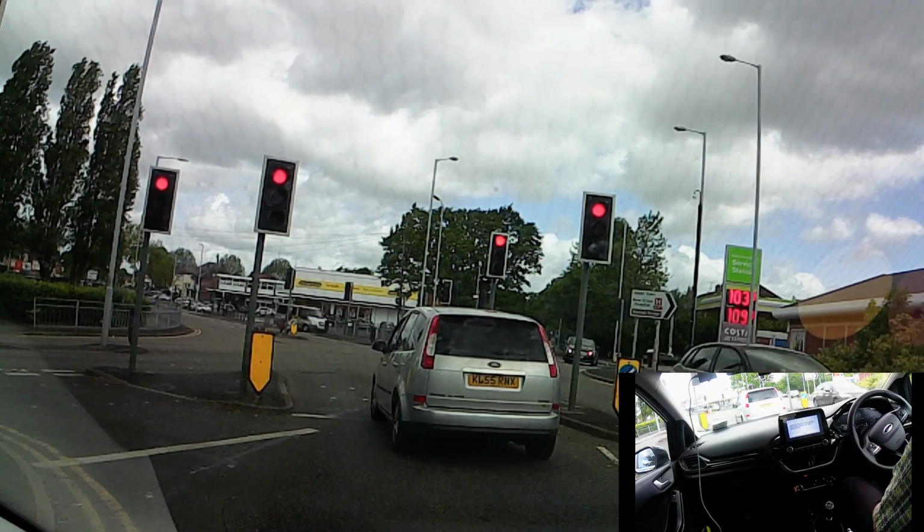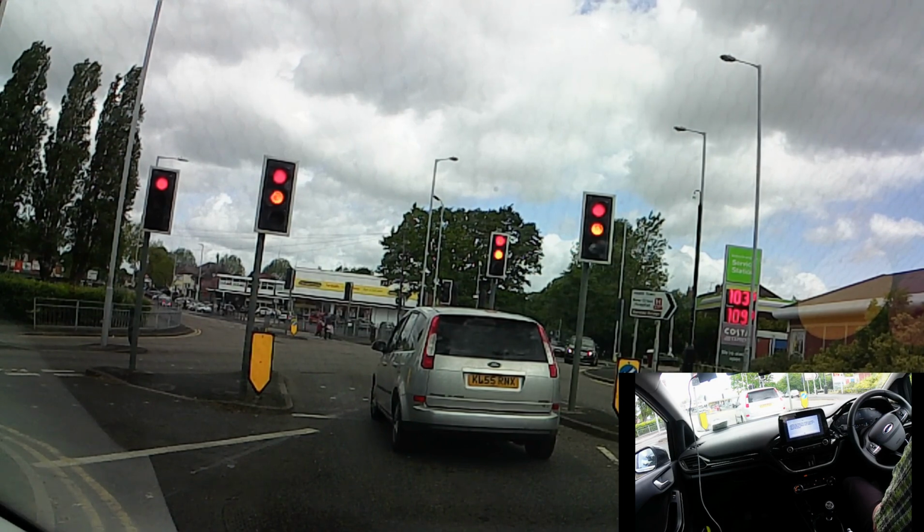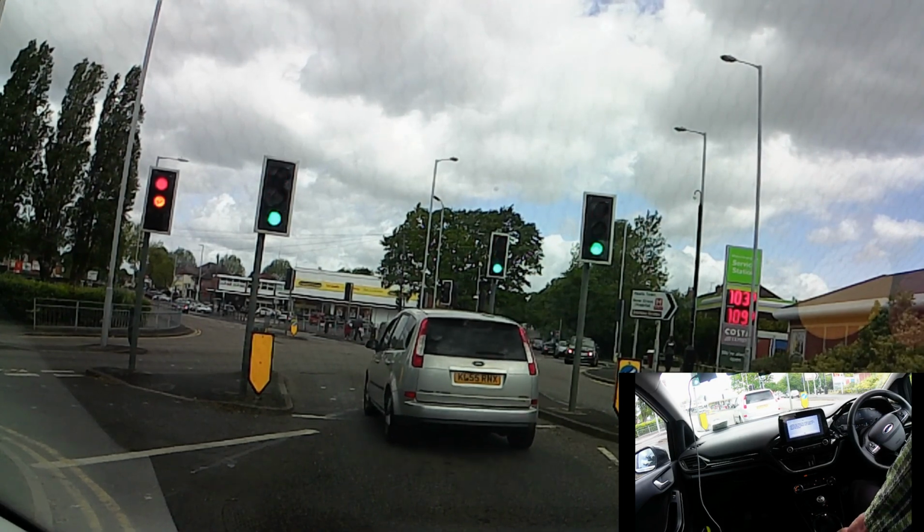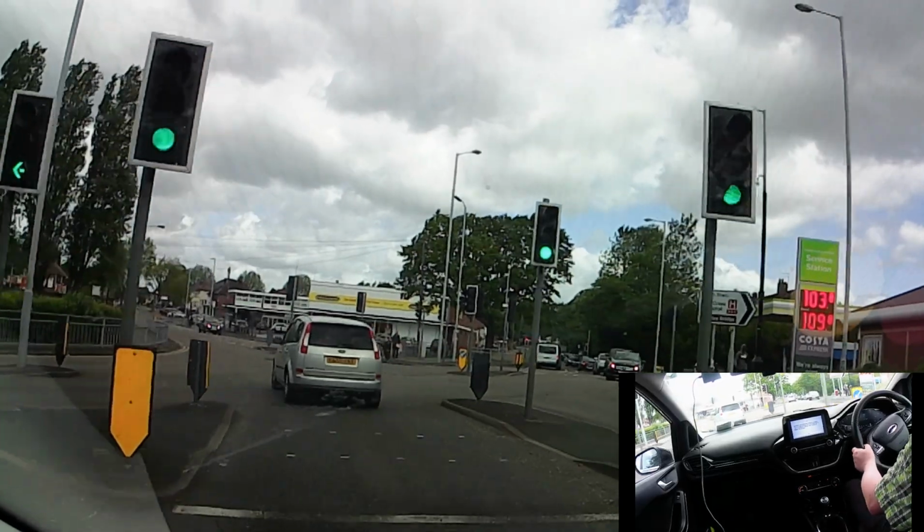When you are sitting at traffic lights, if it's a junction you do quite often, see if you can get to know the pattern of the traffic lights, which roads go before which other roads.